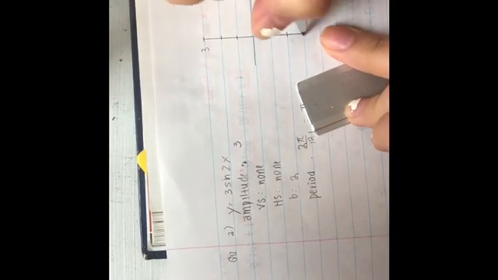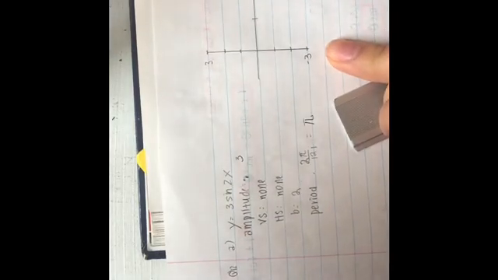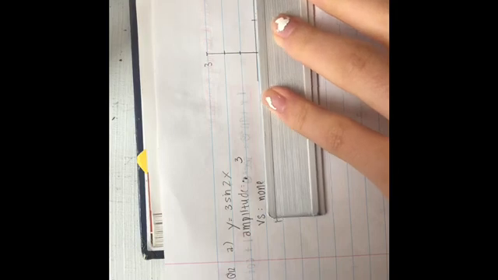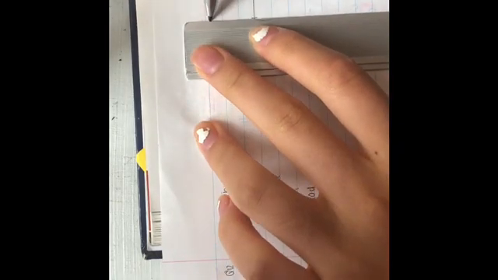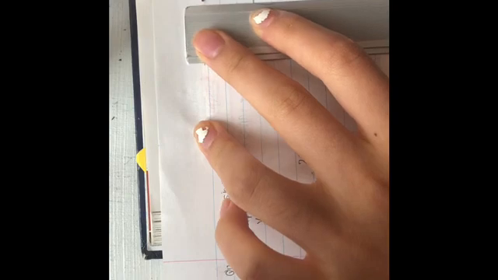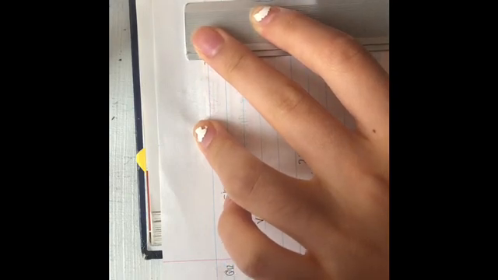This is 3 and this is -3. Then we have this is 2 pi and this is pi. And we want to divide our period into 4 quadrants. Like that. Okay, so we know that a sine graph looks like this.